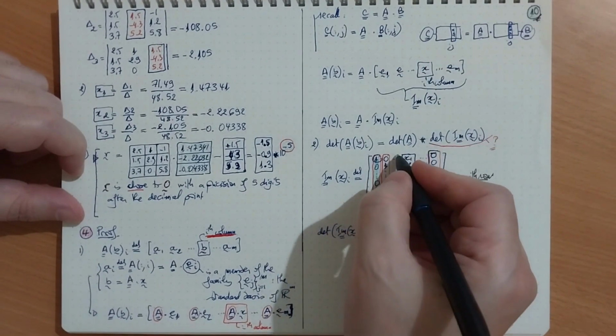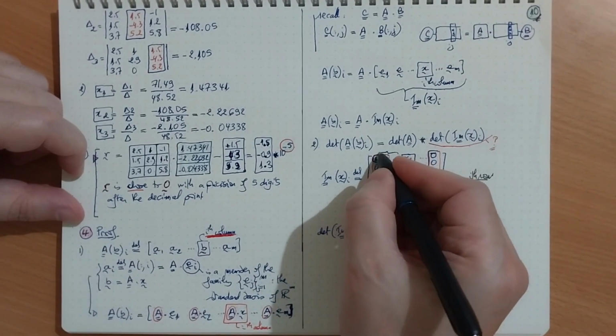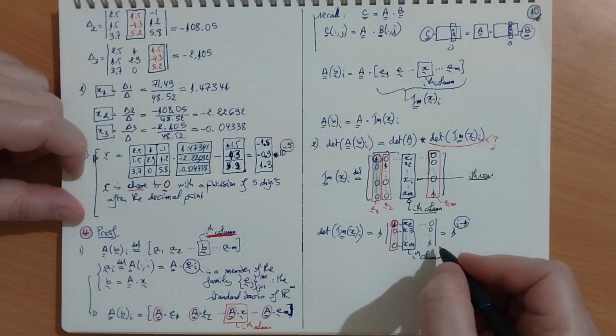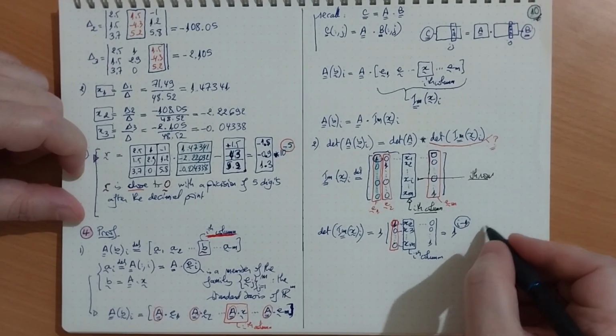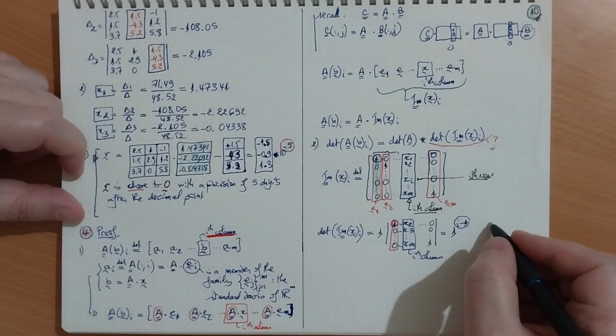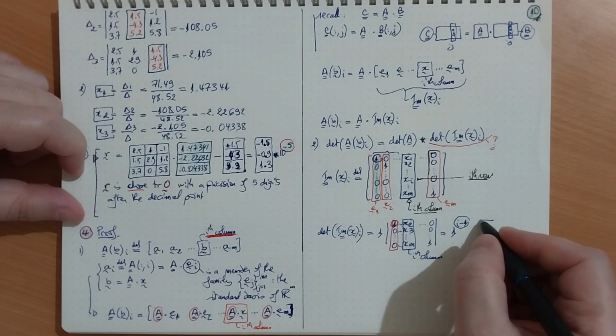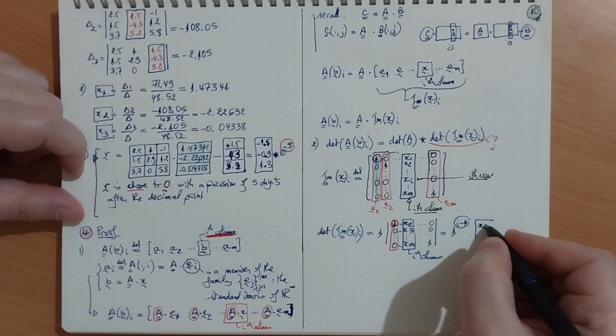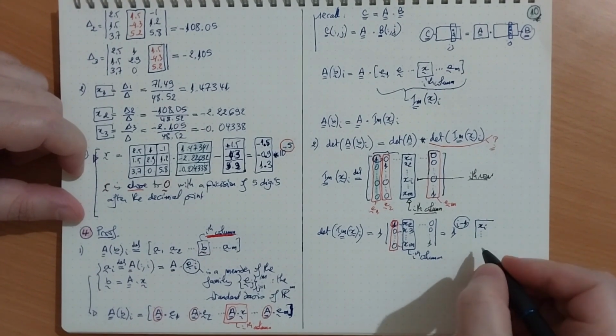So all these columns give 1 to the power i minus 1. And then the submatrix left is the following: xi, xm.